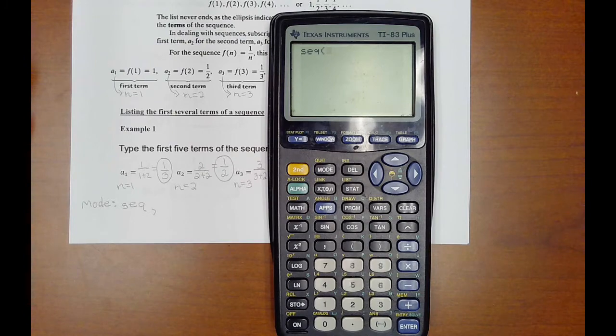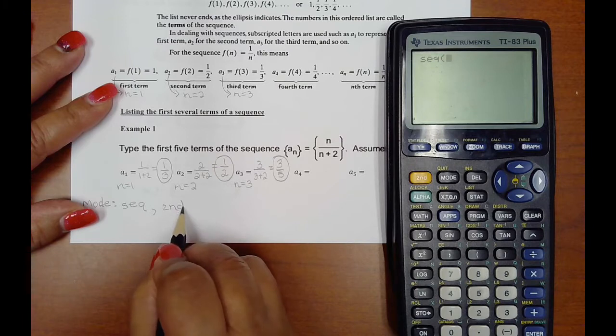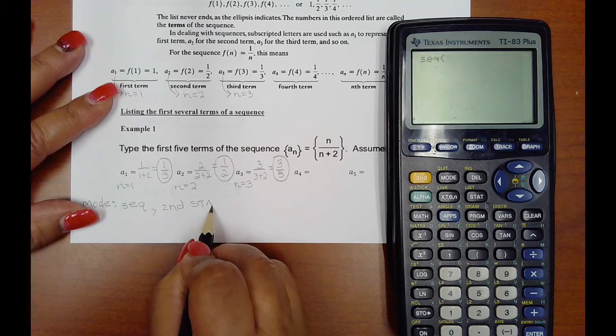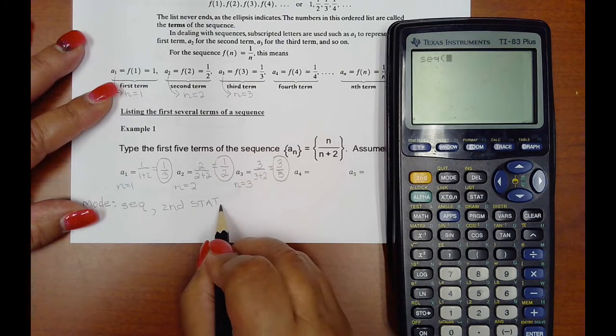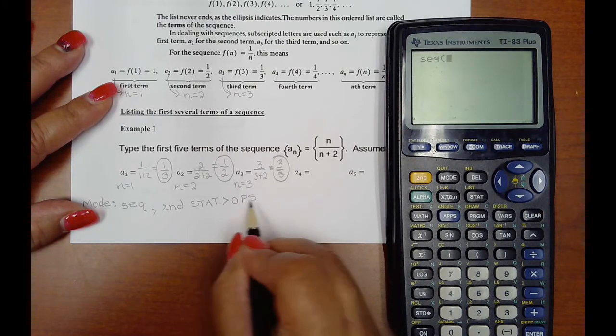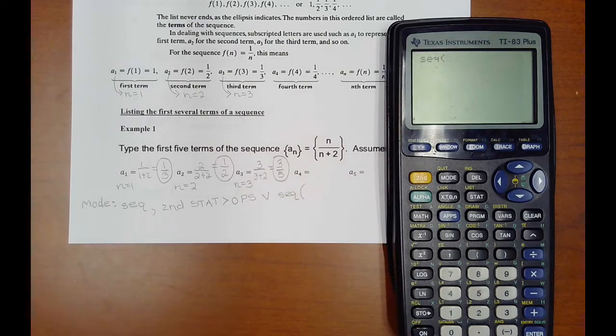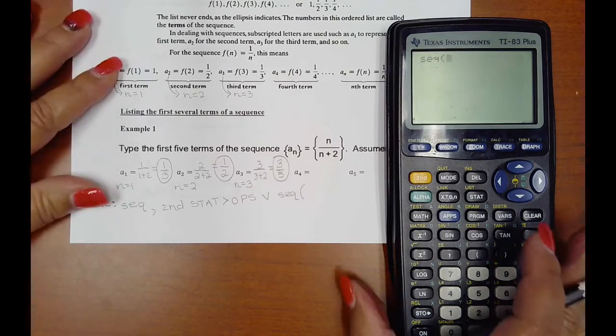So we went second stat, I'll just kind of summarize. Second stat, and we went over to ops and down to sequence. It opened up a parenthesis, and now we're going to type in the kind of language that is used when you're trying to generate the terms of a sequence.